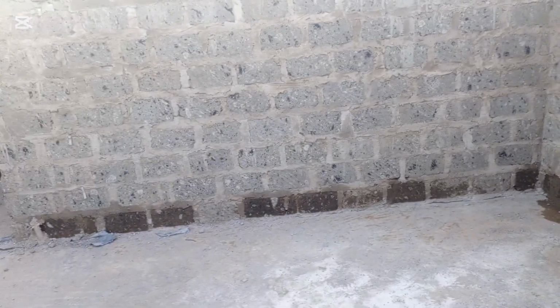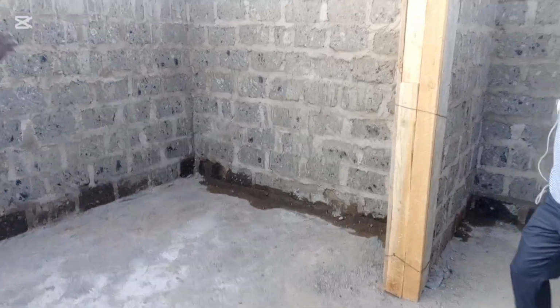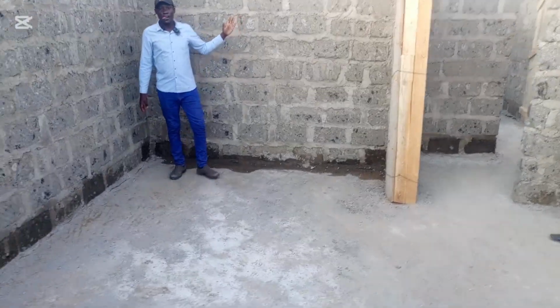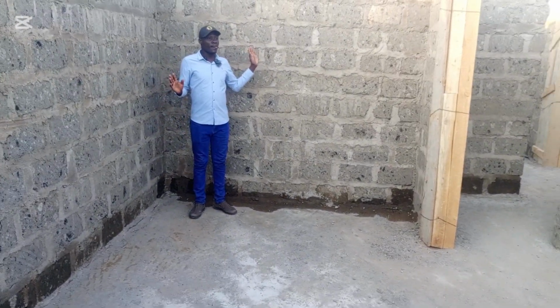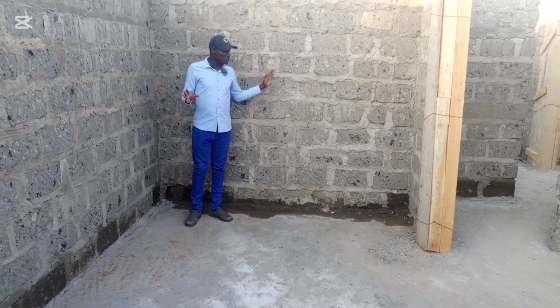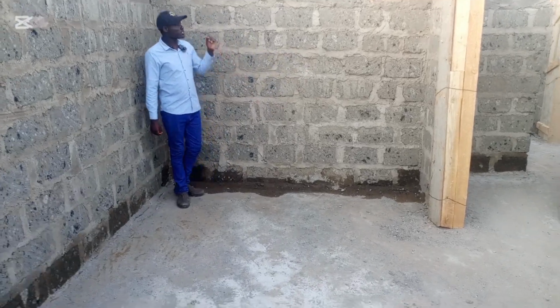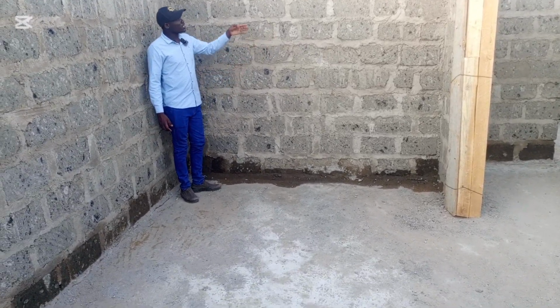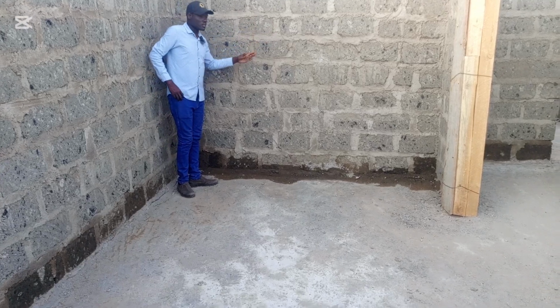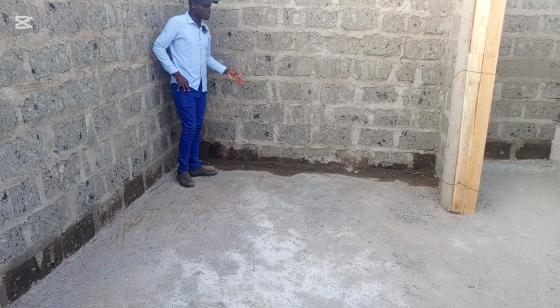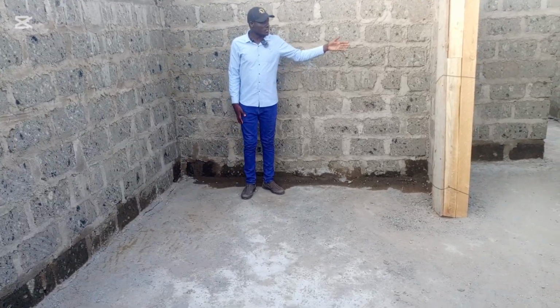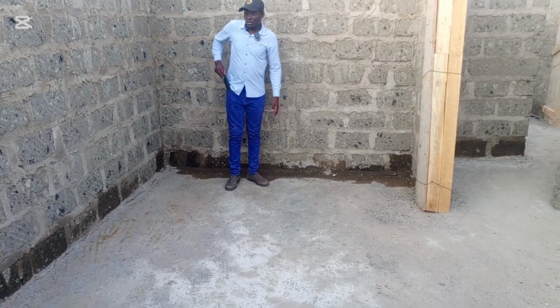We have this wall here, and a space here for our wardrobe. This is where we are going to put our wardrobe. It's very private. Nobody can access the owner's clothing, or anything that the owner of this building is going to put here. So this is the space for our wardrobe.